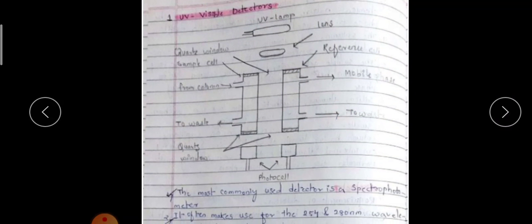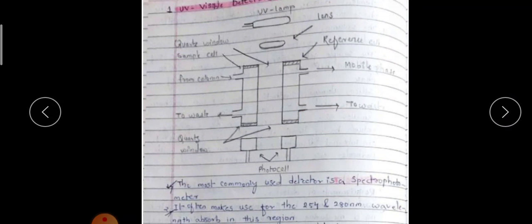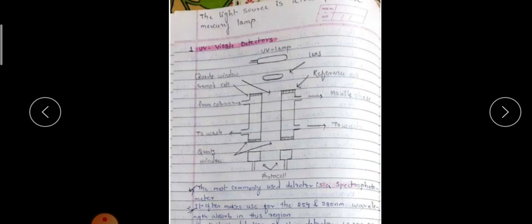Then you can see again the quartz window is there. Then here the photo cell is there. The photo cell is receiving the signal from these two cells, and then simultaneously it will process. You can see it is a very commonly used detector. The most commonly used detector is a spectrophotometer. It is often used for the 254 to 280 nanometer wavelength absorbance region.